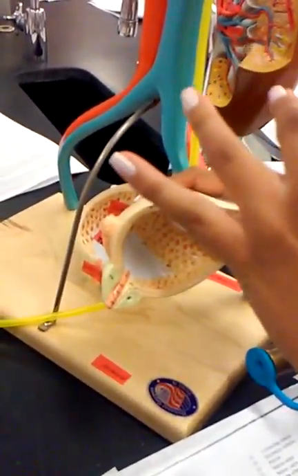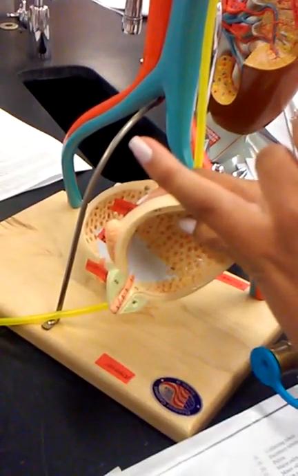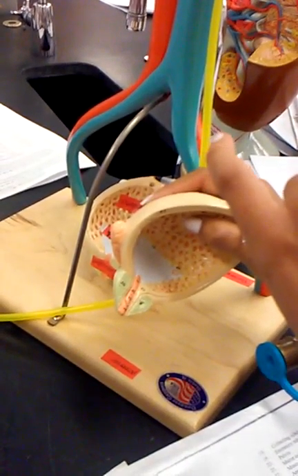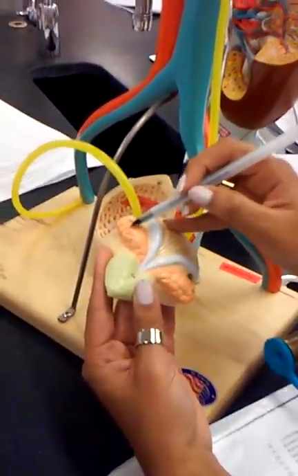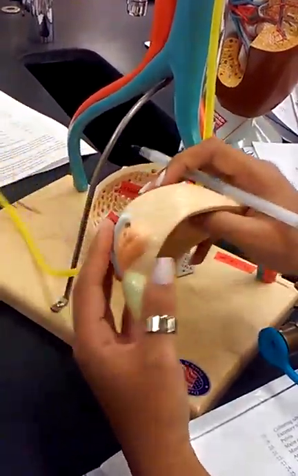We have the vagina, the urethra, and we have our anus. There we go. Okay, so this is a guy. So prostate, seminal vesicle, and vas deferens.